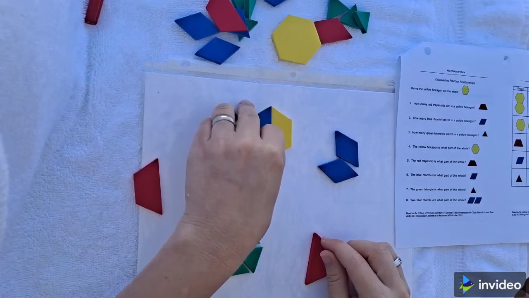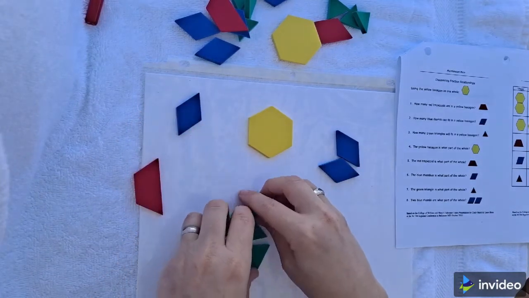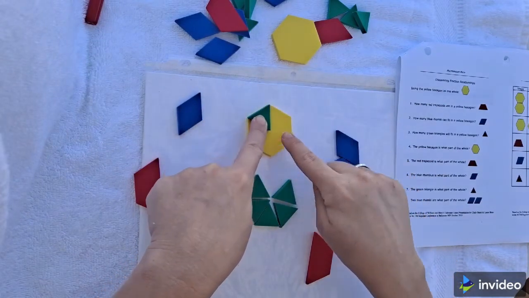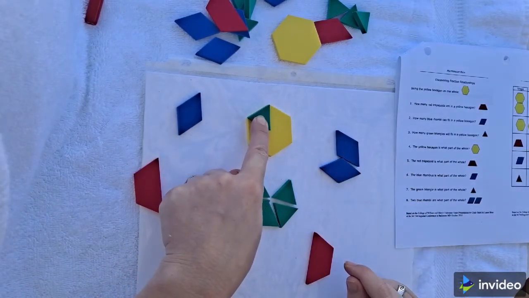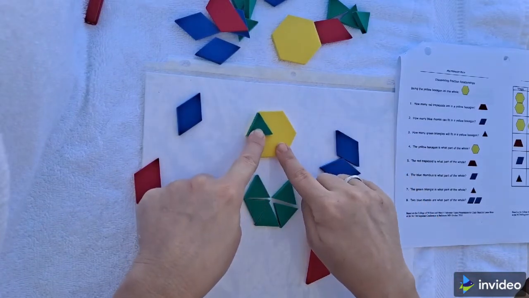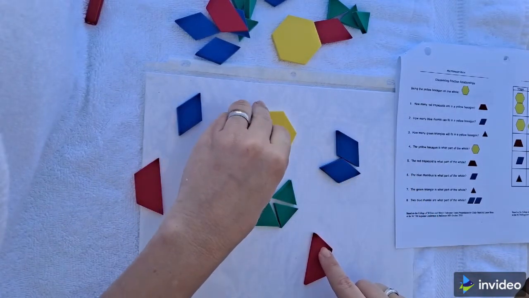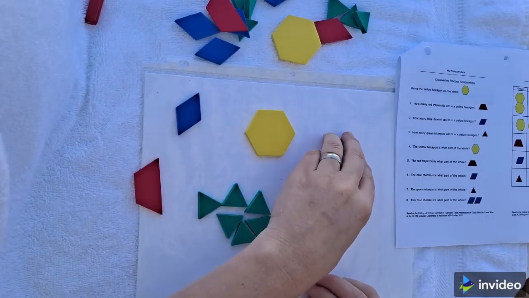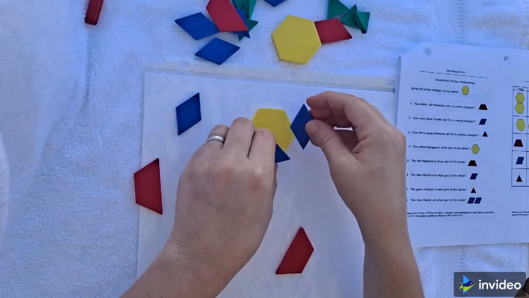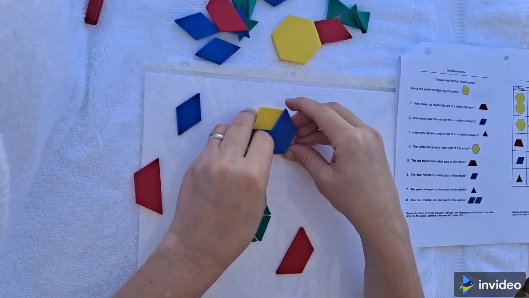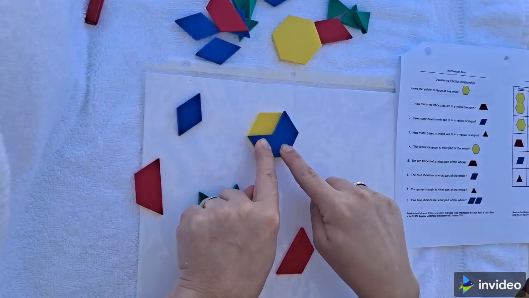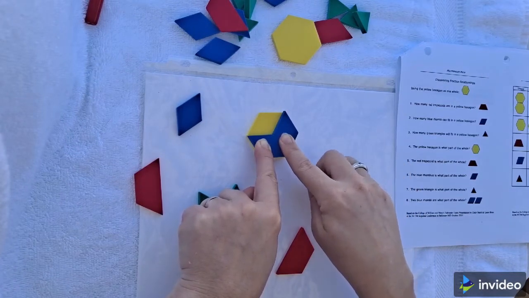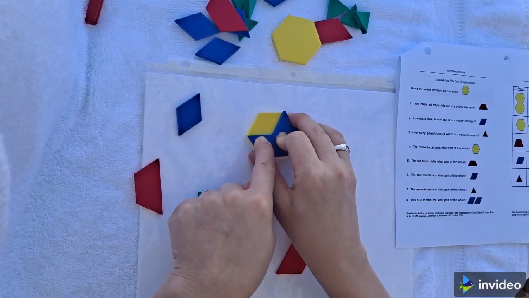The green triangle is one of 6 equal parts, and its name is 1/6, right? And then she goes on and says, okay, what about 2 rhombi? What part of the whole are they? Well, they are 2 of 3 equal parts, and their name is 2/3.